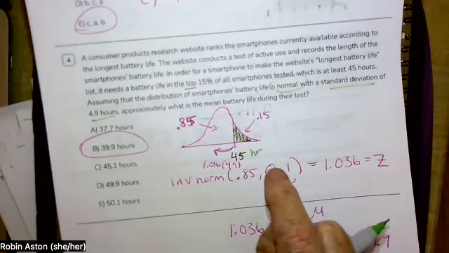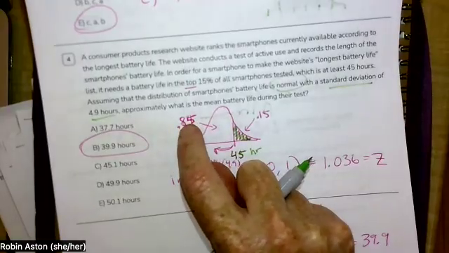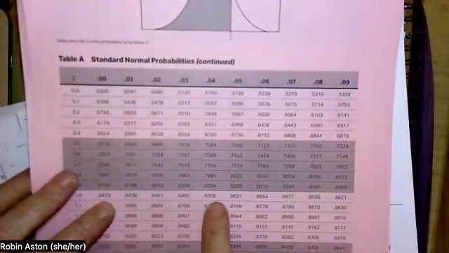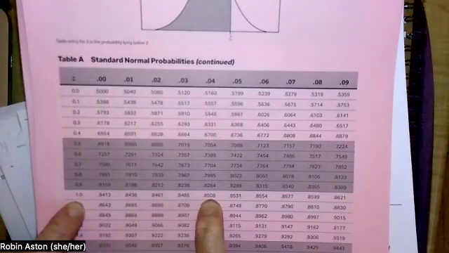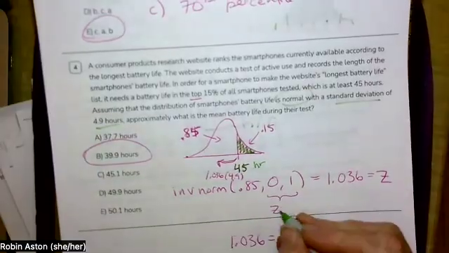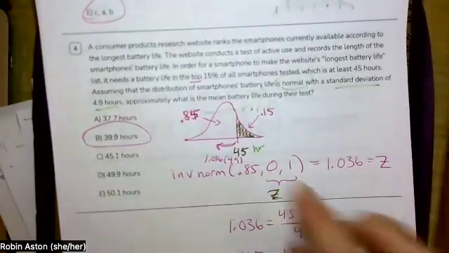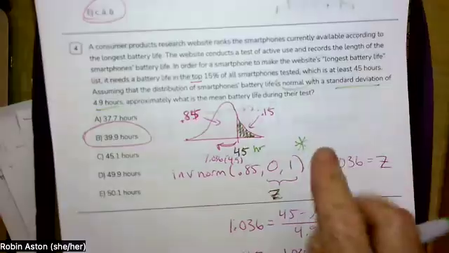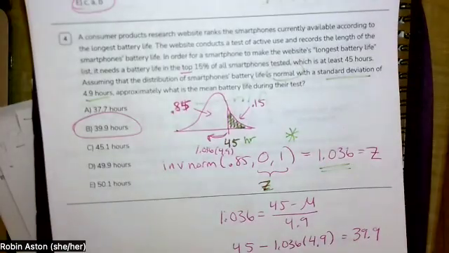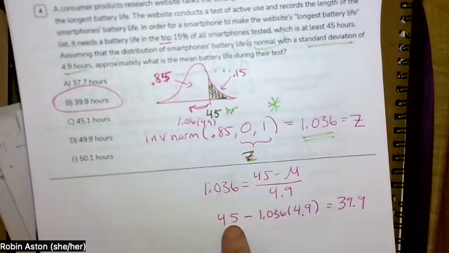So in order to find this, I am going to find a z-score, and I can either look at my table and look for an area of 0.85, which right here, I go to my table and I look for an area of 0.85, and I find that to be 1.04. Or I do inverse norm 0.85 and I use the z. So I use 0 and 1. If you're not sure what to use as mean and standard deviation, you can always use the z. You should leave it 0 and 1, and then you know that this is a z-score. So now I know that 45 is 1.036 standard deviations above the mean.